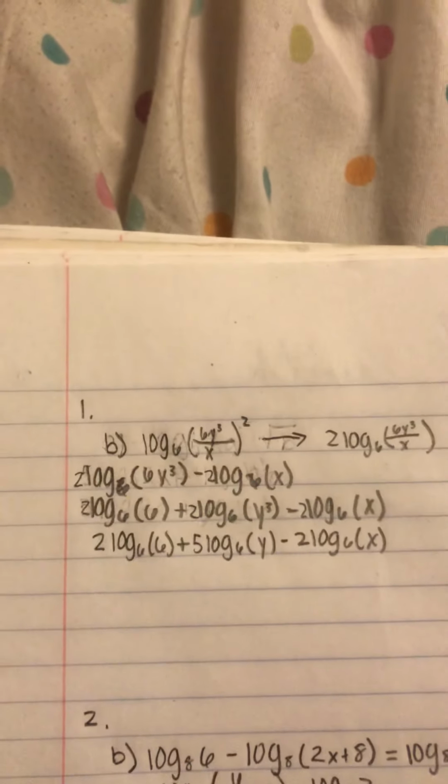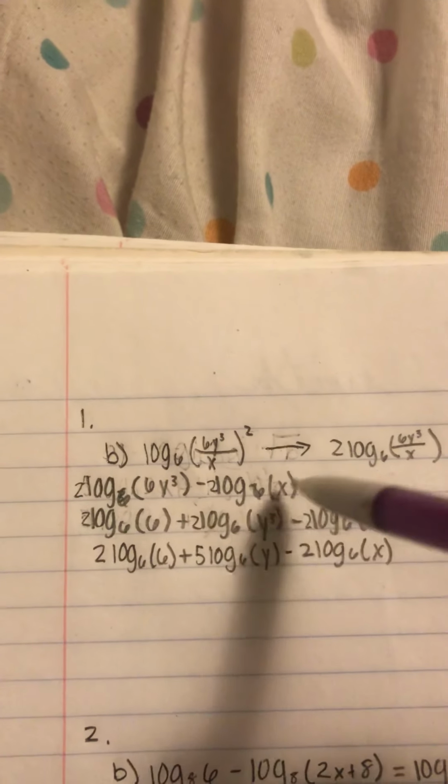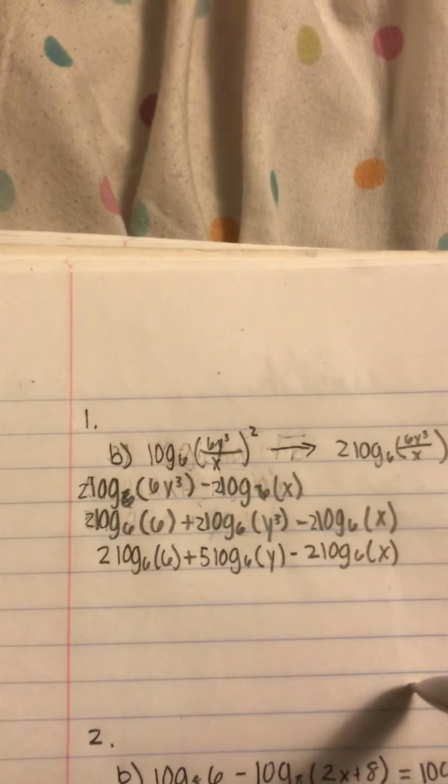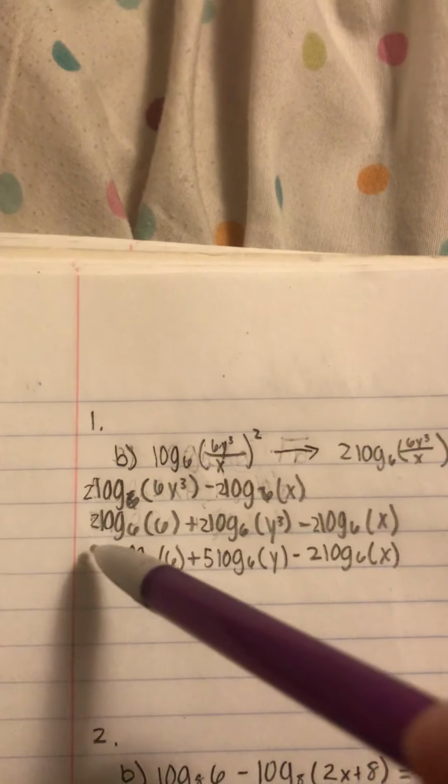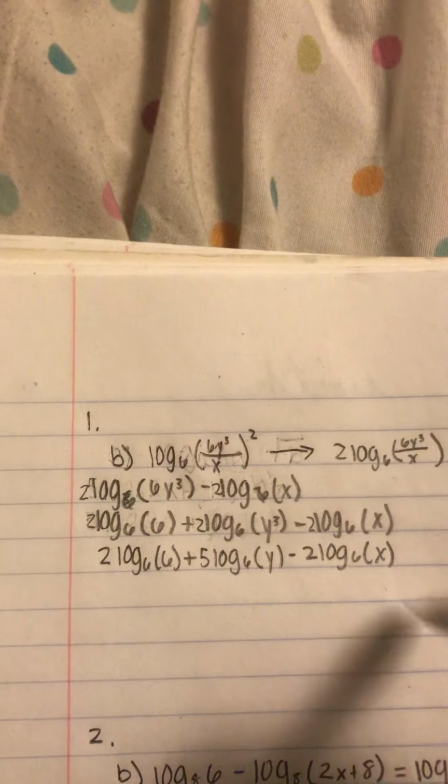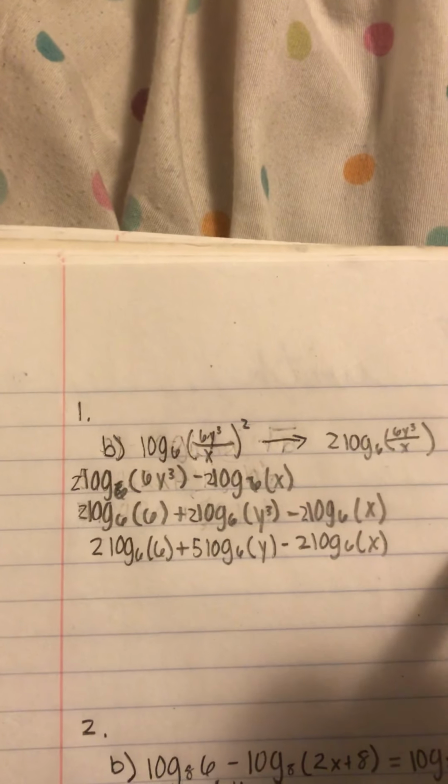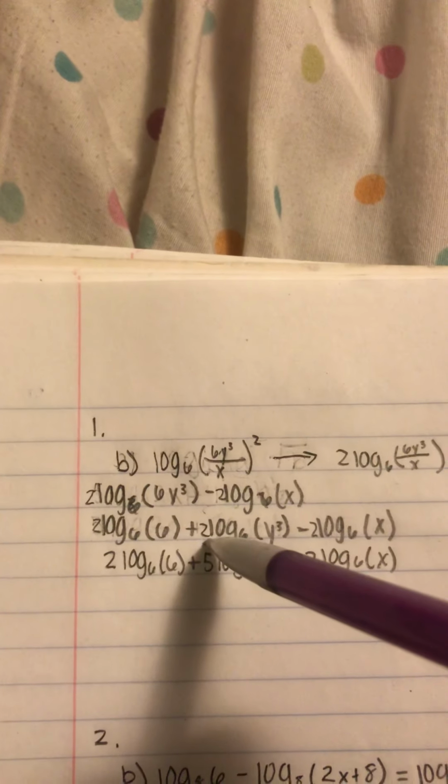First, because it's positive, and since this is in the denominator, it's negative. So then you would expand it even more and put the y cubed by another log, but it was still in the denominator, so it's still positive.